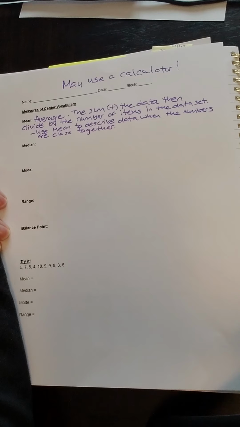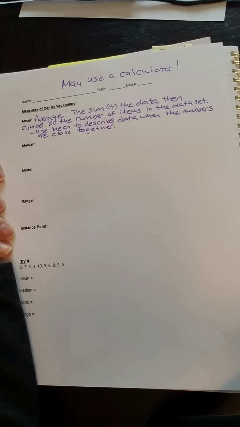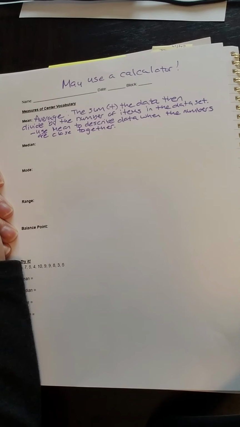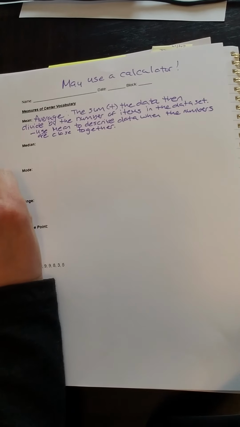So as I write my notes, you should be writing your notes too. If you were able to print out the worksheet, great, write it on there. If not, just write it on your own piece of paper. This will help you when you do the practice problems.